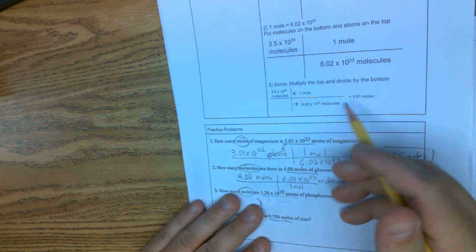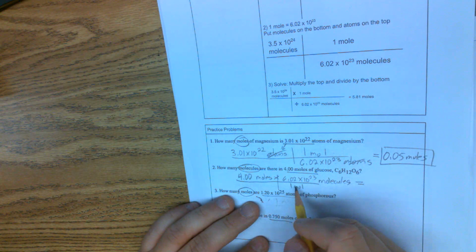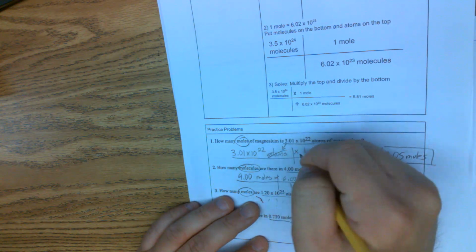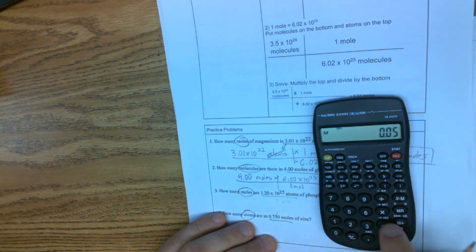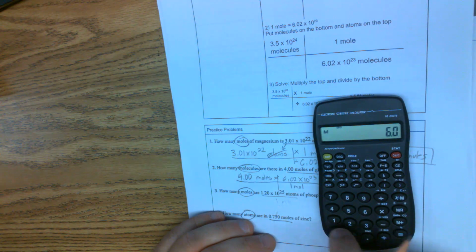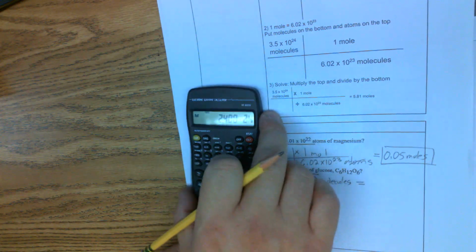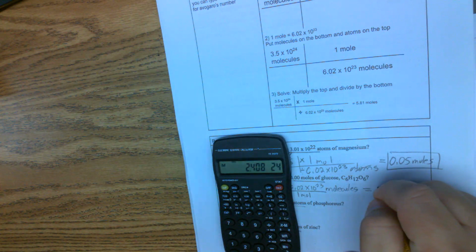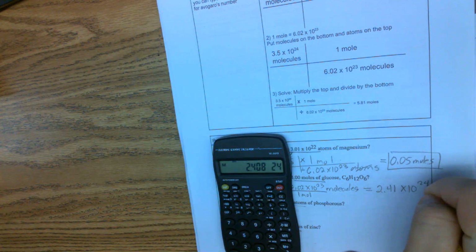All right, to solve for this one, we're going to multiply the top and divide by the bottom. So we're multiplying these two, and then we divide by 1. The first one we multiply by 1, and we divide it by the bottom side. All right, so 4.00 times 6.02 EXP 23. So we should get, for this one, we're going to round it. So we got 2 numbers after the decimal. 2.41 times 10 to the 24th power molecules.